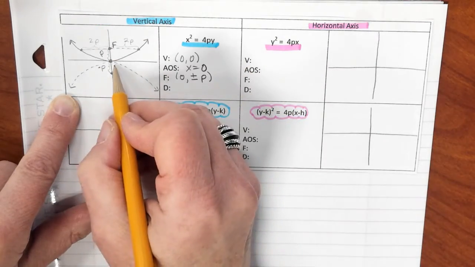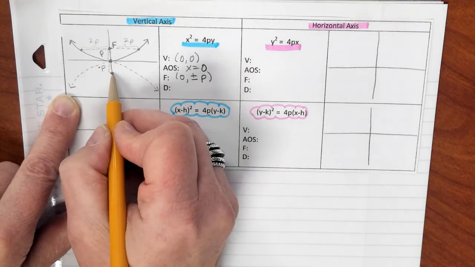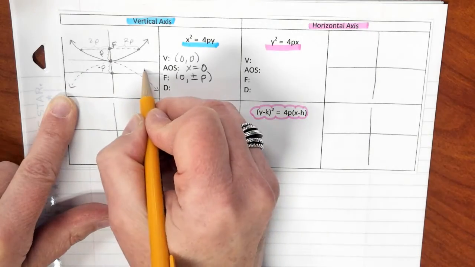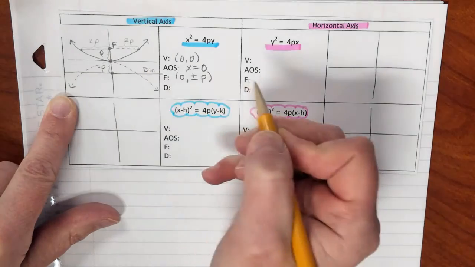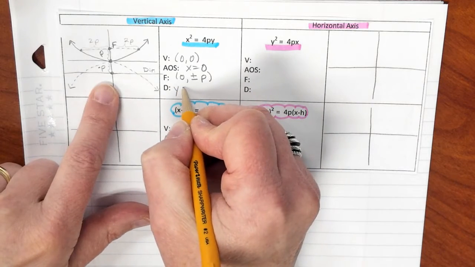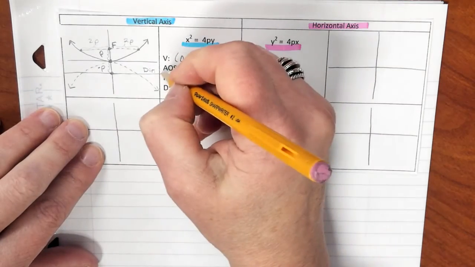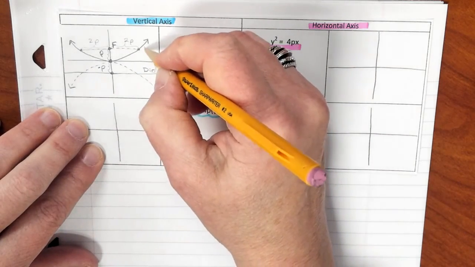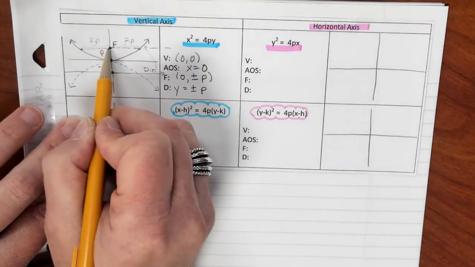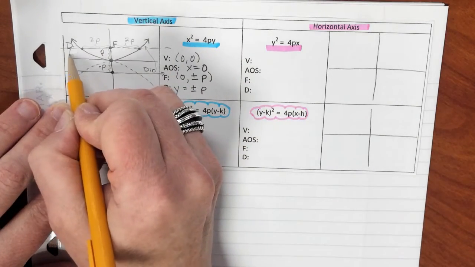The directrix would be the line that is the distance p away. So if I draw the line here, this would be the directrix, which would be the line y, because it's a horizontal line, equals either plus or minus p. So this is the directrix for this parabola, and this would be the directrix for this parabola.